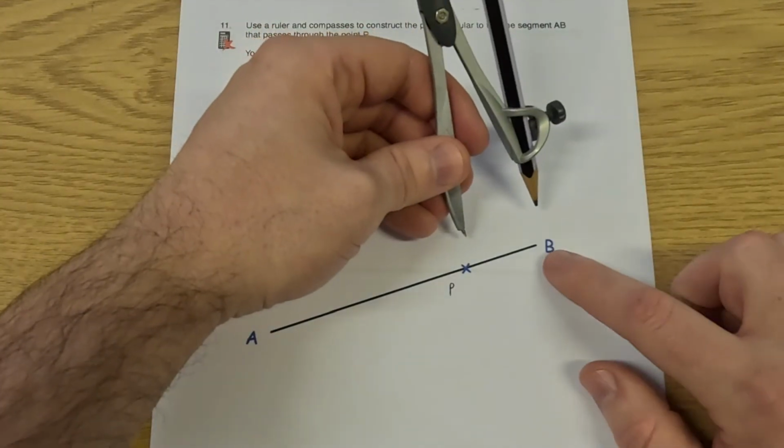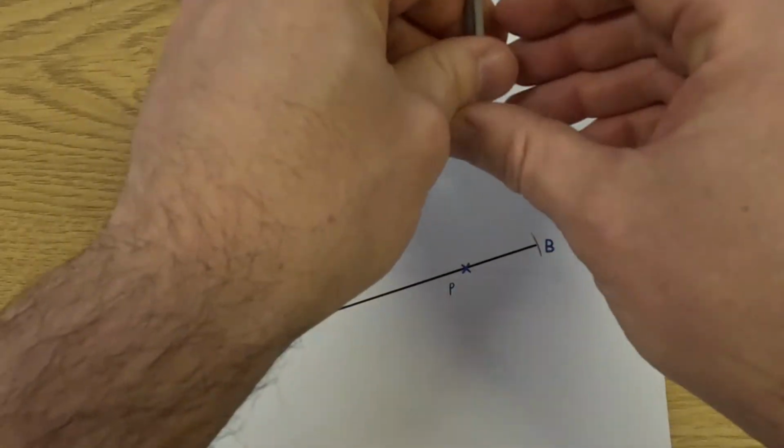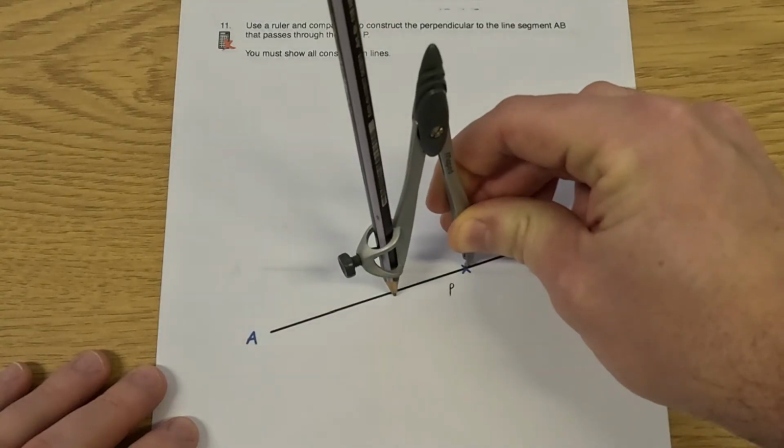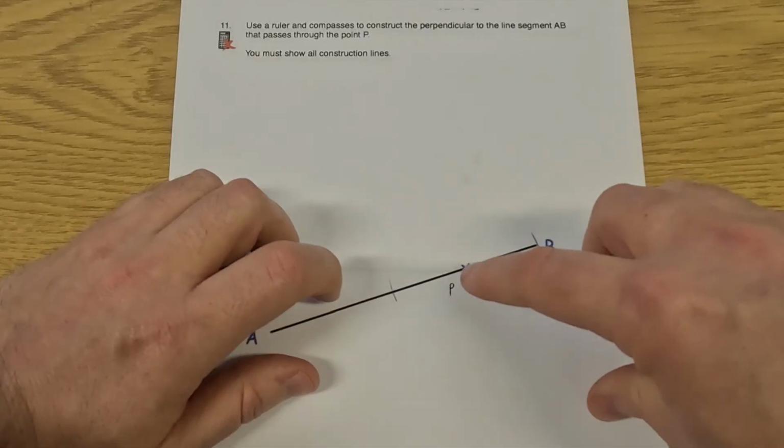And I've chosen B on purpose because it's the one that's closest to P. So I'm going to do an arc there at B, and then I'm also going to keep the compass the same size, and I'm going to put it back on P, like so, and I'm going to do an arc on the other side of the line. So now, if we look at where those 2 arcs meet the line AB, P is the midpoint of that.